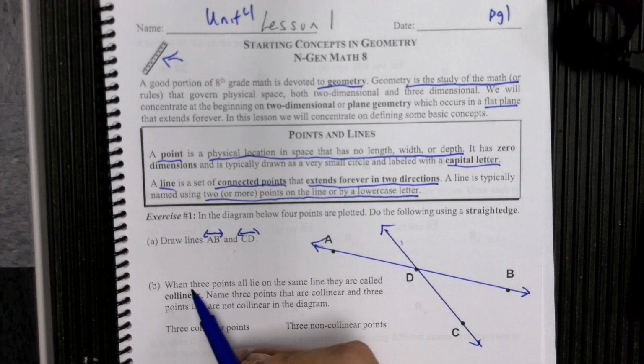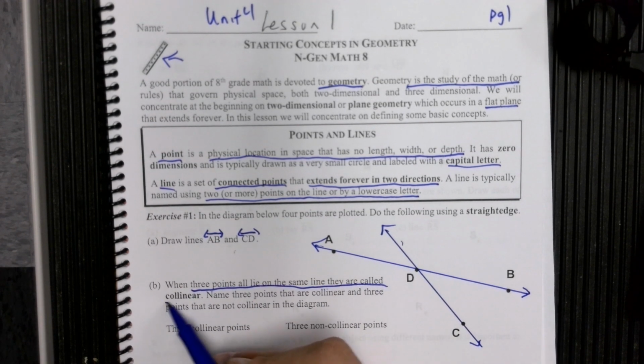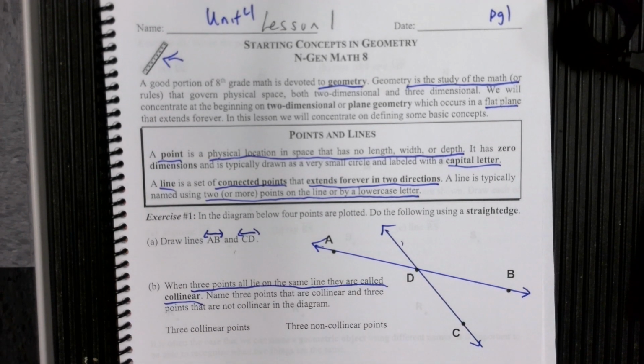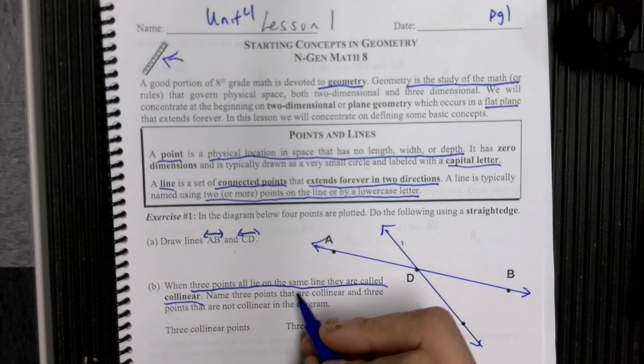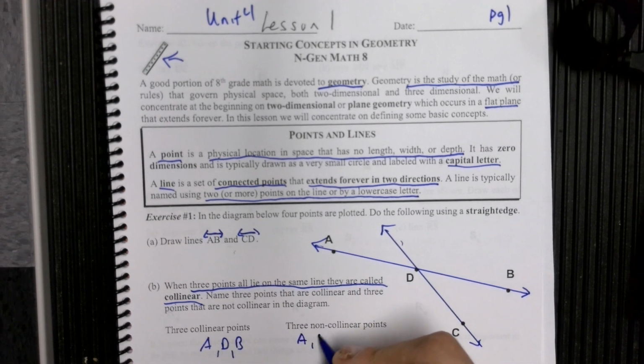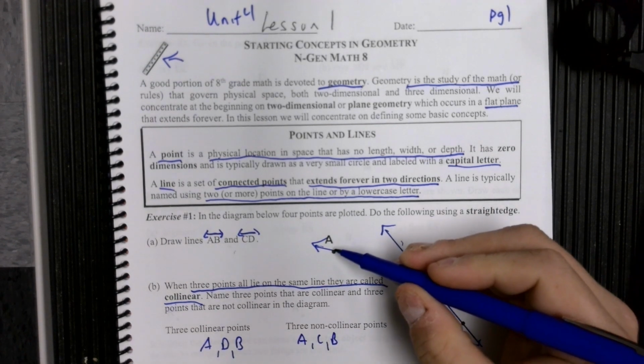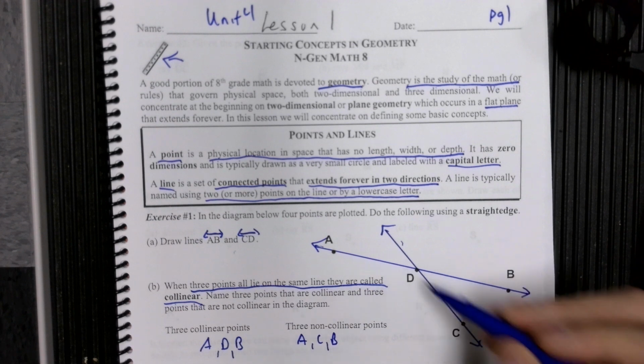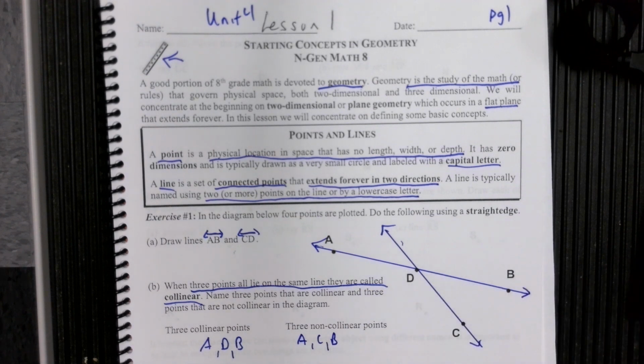Okay. When 3 points all lie on the same line, they are called collinear. That was also in the lesson vocab. Okay. So what we would do is name 3 points that are collinear and 3 points that are not collinear in the diagram. So 3 collinear points would be points that are on the same line. So points A, D, and B are collinear. Points that are not collinear would be like A and then C and then B. Or you could say A and then D and then C, or B and then D and then C. Okay, there's 3 points that don't.